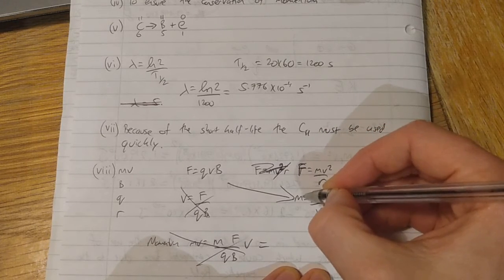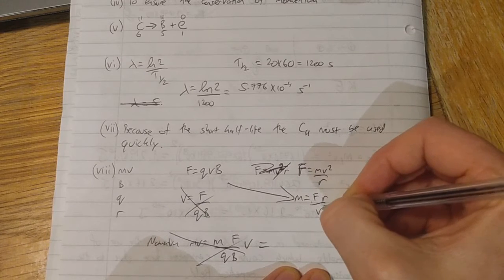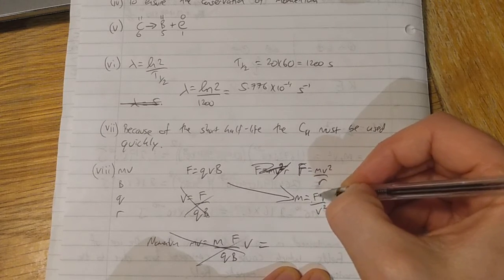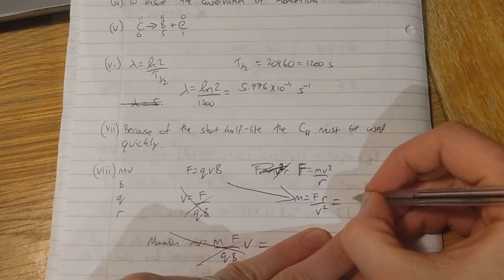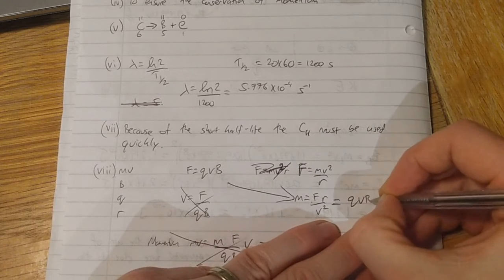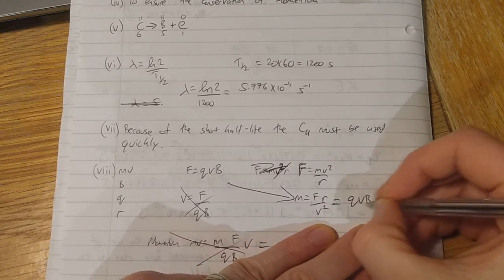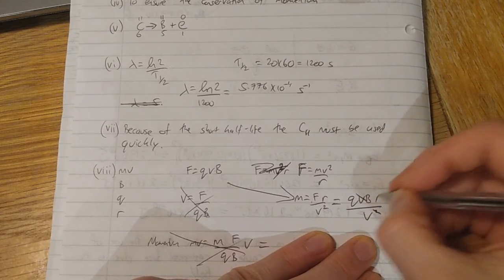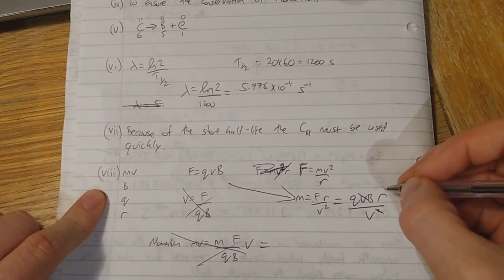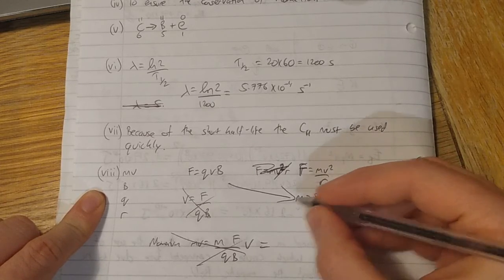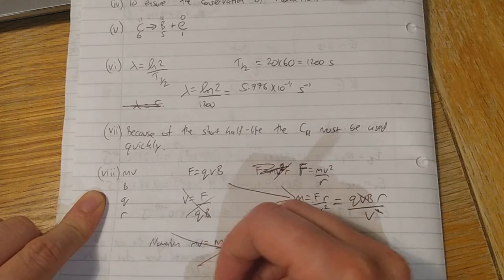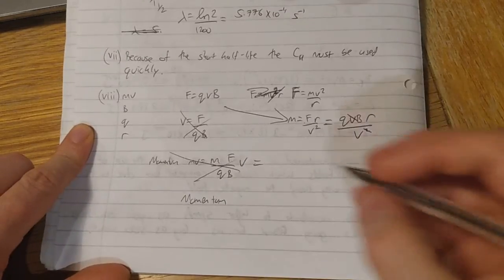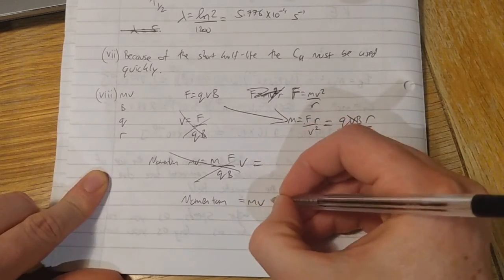I can rewrite it in terms of m is equal to F r over v squared. But I know that F is qvB, and that's times an r divided by a v squared. One of those v's divides into that, and I have qB and r. I'm very nearly there. And then this is mass, but momentum is mass times velocity.